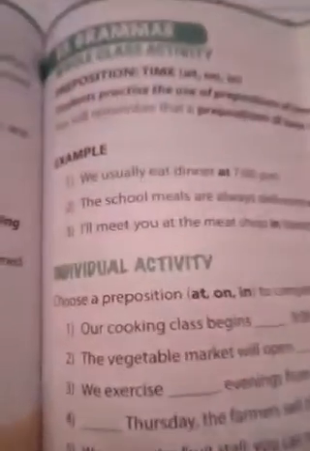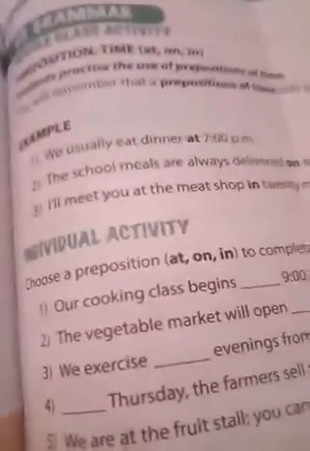Good morning, everyone. Today we are going to be talking about types of sentences, and we're going to look at three different types of sentences. We have simple sentences, compound sentences, and complex sentences. Now you might ask, what are these? I will go one by one and explain to you.